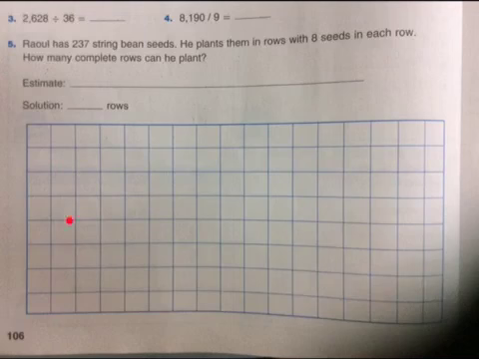Let's look at 5. Raul has 237 string bean seeds. He plants them in rows of 8. So 237 beans, and he wants to plant them in rows of 8, so 8 per row. How many complete rows can he plant? Now here's the question: how many complete rows? So the remainder is not going to matter if there's a remainder. How many 8s are there in 237 is what you're being asked.